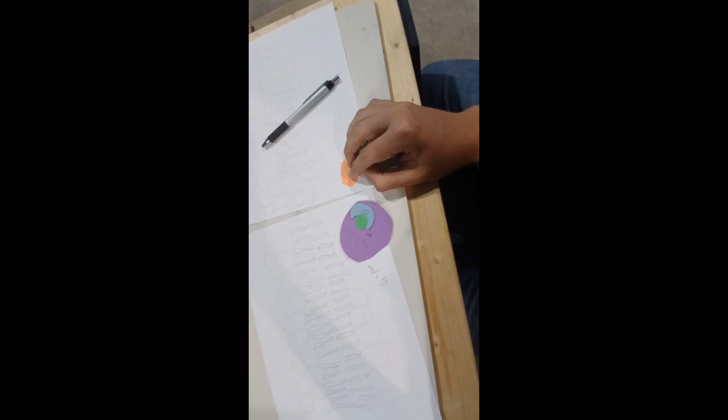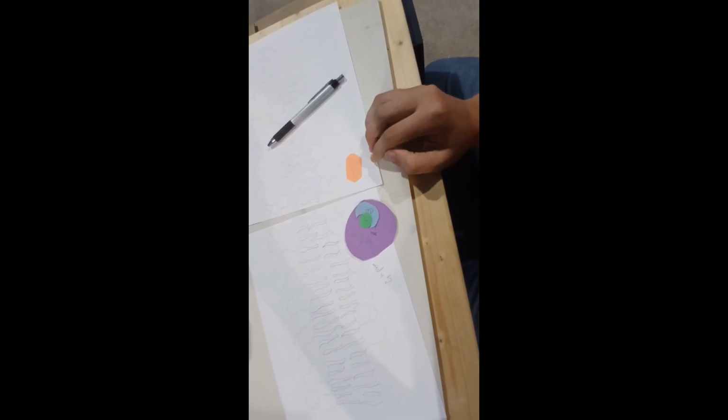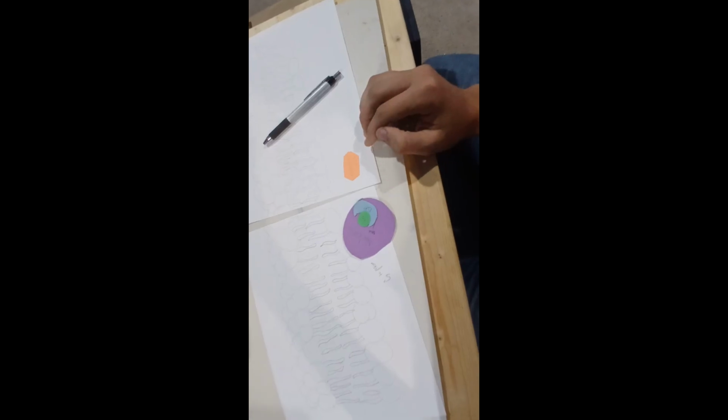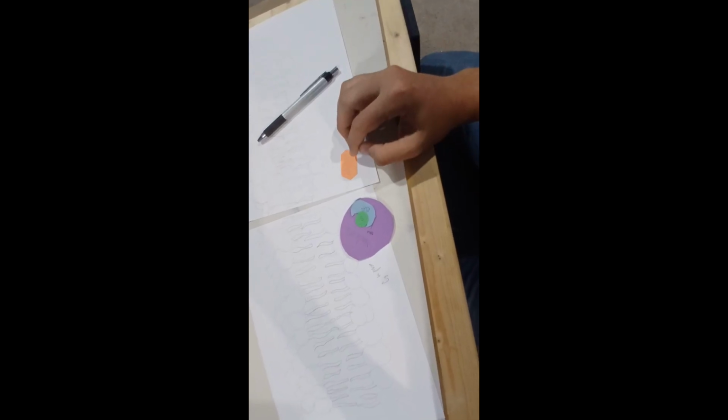Since this is no longer in the nucleus, it is translated into a protein to help the cell with whatever it needs to do inside of the cell.